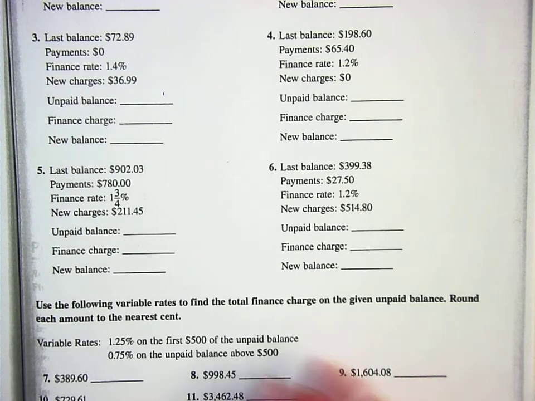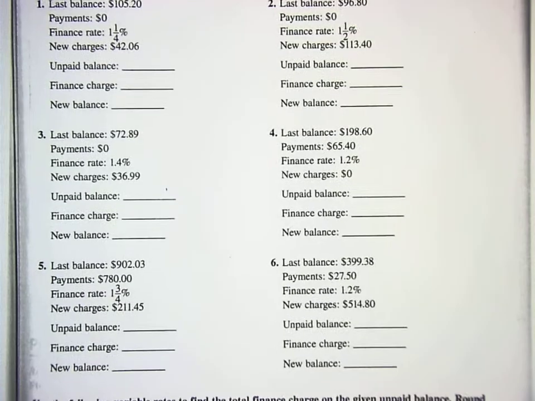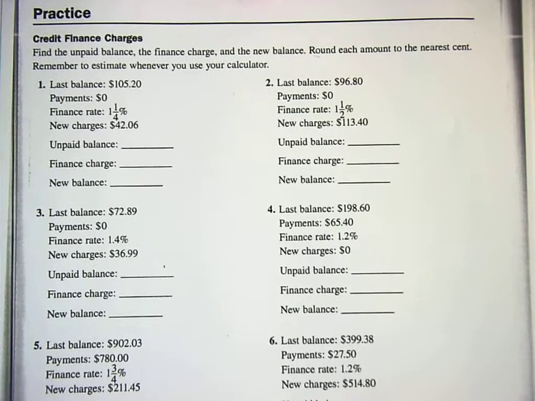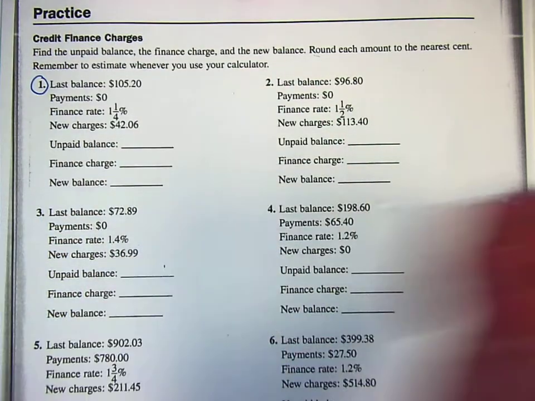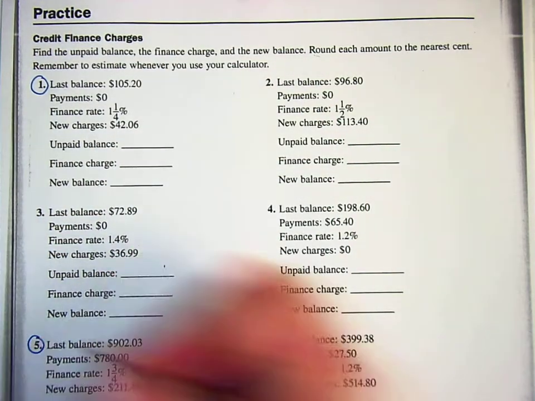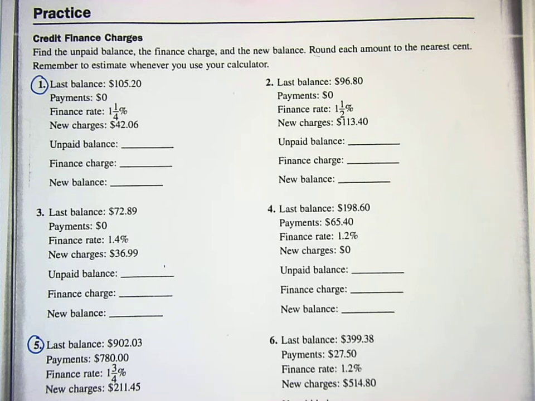And I am going to go on to the assignment, which is problems 1 through 11. You have to do all of them. And we're going to talk about how to do these. So I'm going to do number 1 and number 5 with you, and number 8 and 9. You're definitely going to want a calculator for this, so make sure that you have one.